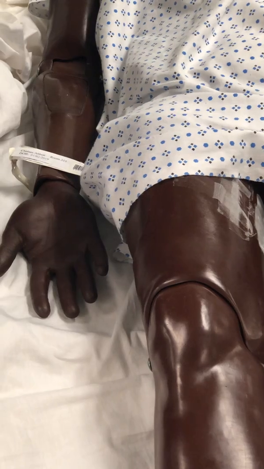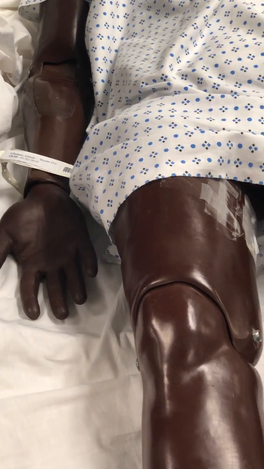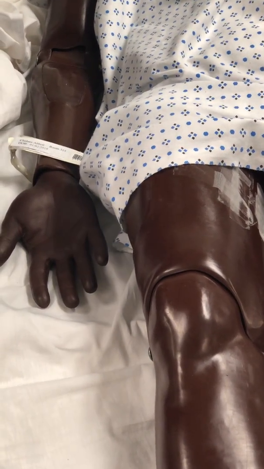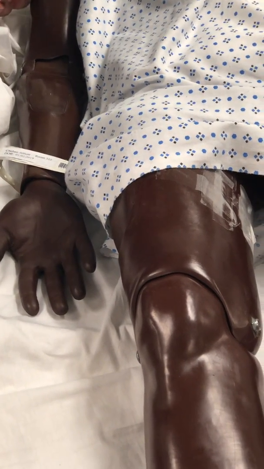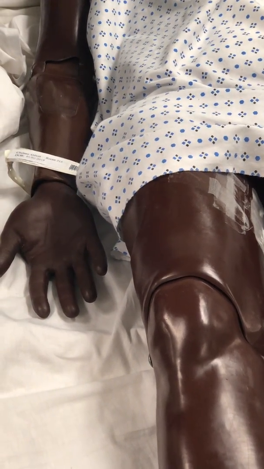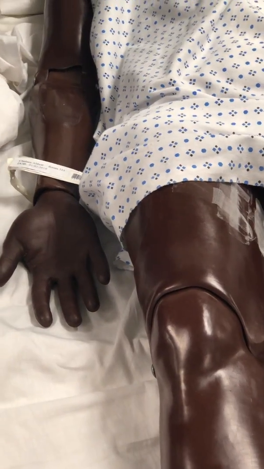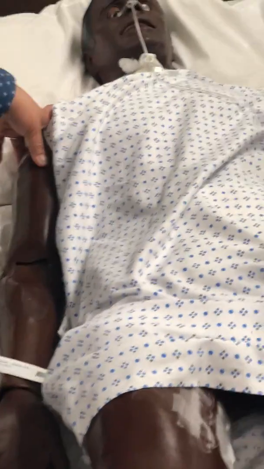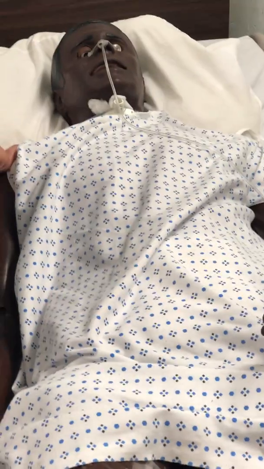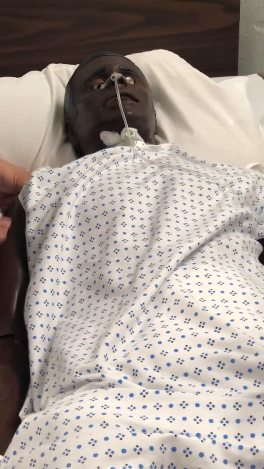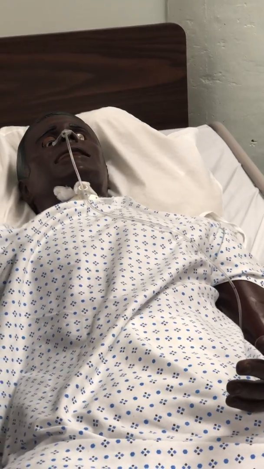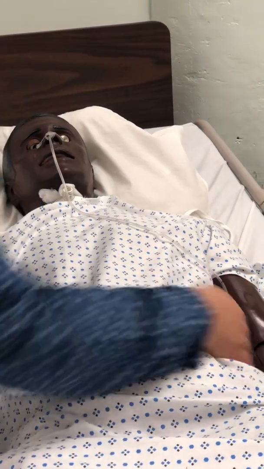All right, so at this time, your teacher will ask you for one site. If you're giving an IM medication, you're gonna give one IM site. So if you're giving a sub-Q medication, you're gonna give one sub-Q site. So for IM, we have deltoid, vastus lateralis, and ventrogluteal over here.